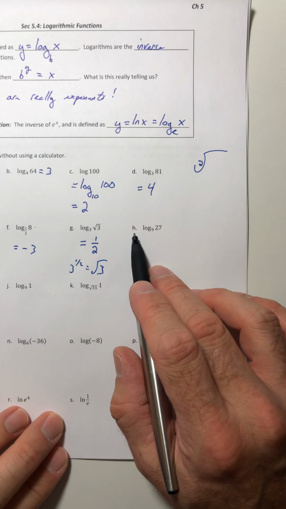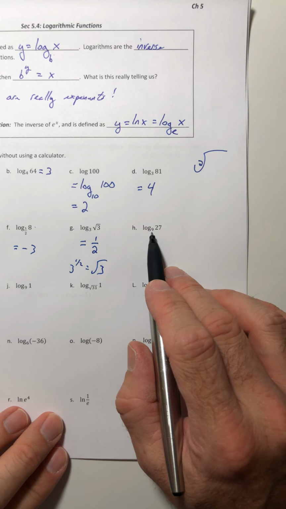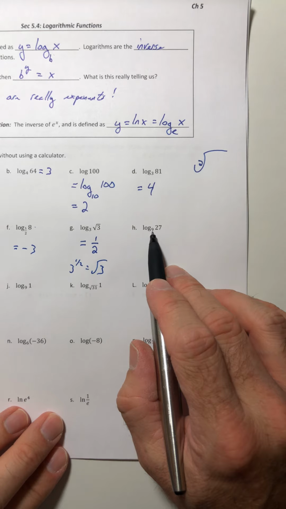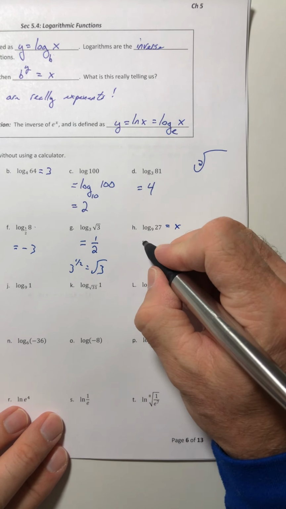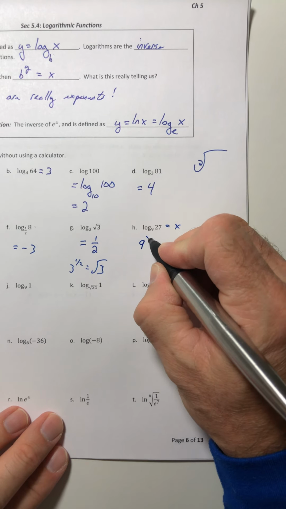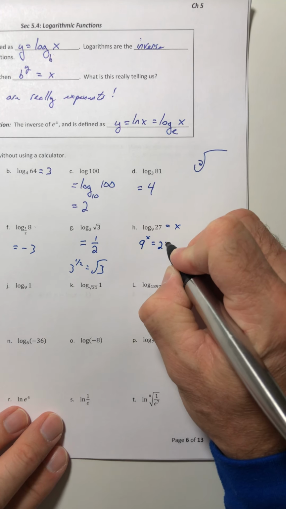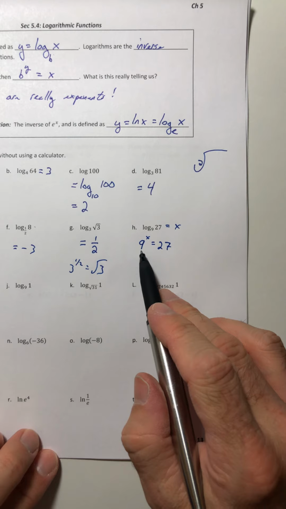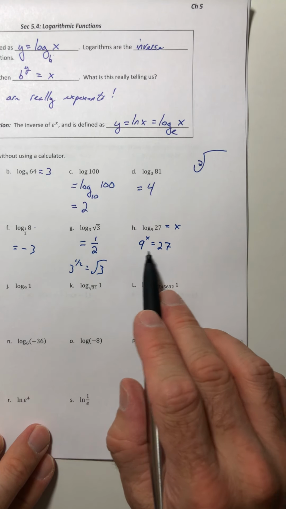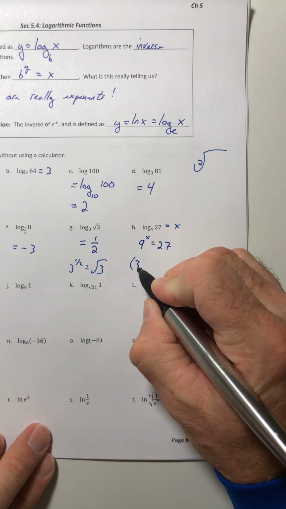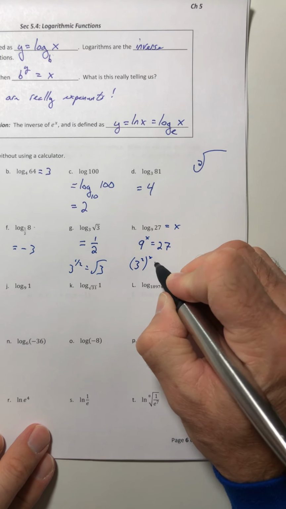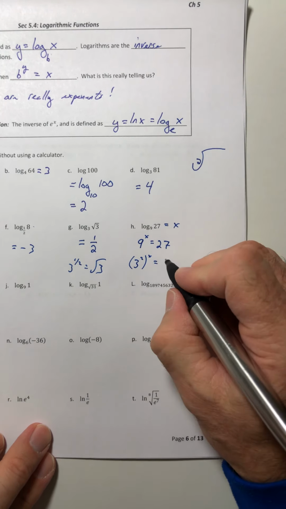All right, example H, 9. What exponent do I need on the 9 to give me a 27? Let's change that to exponential form, because that might not be too straightforward. Okay, so we can find a common base between the 9 and the 27: 3 squared and 3 to the 3rd.